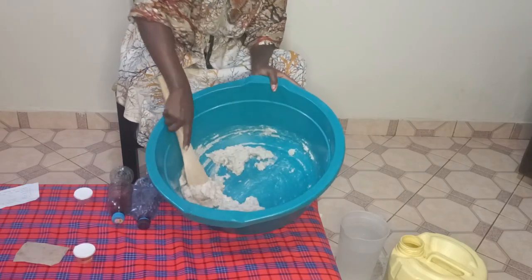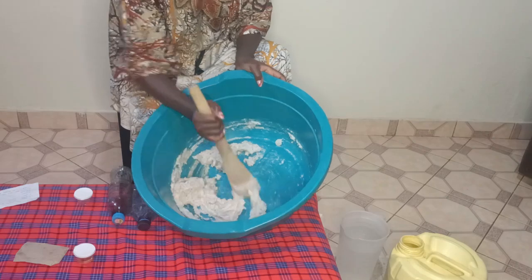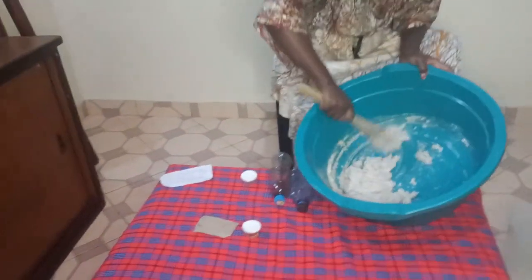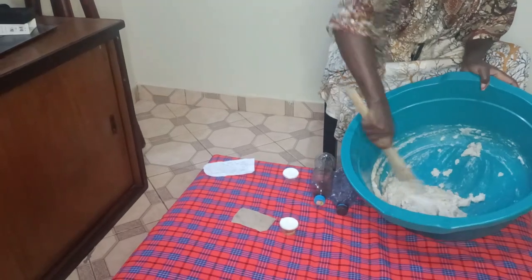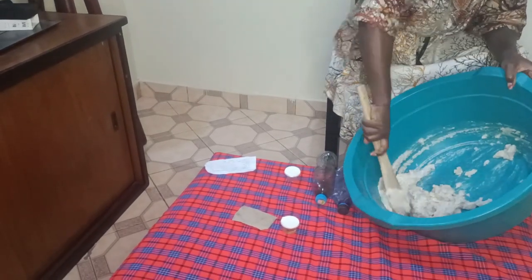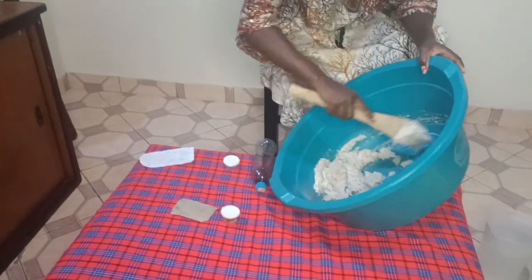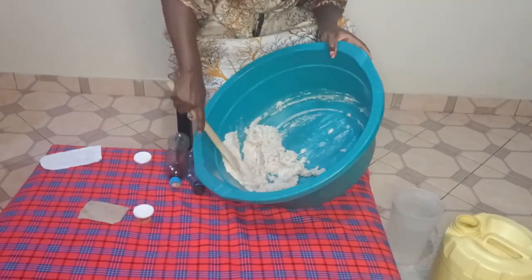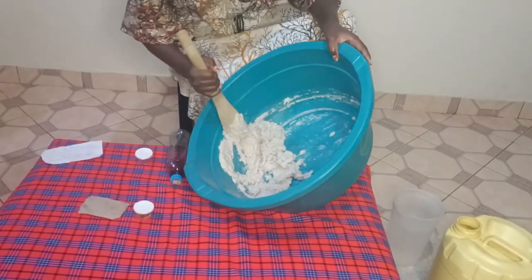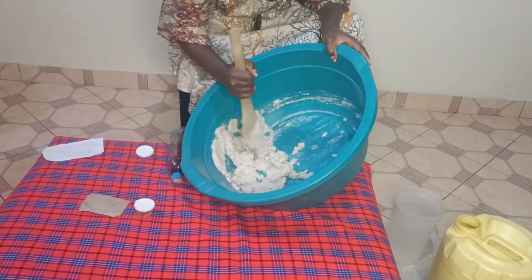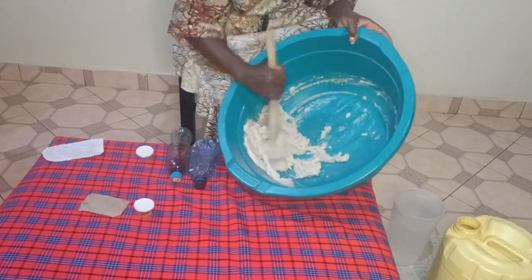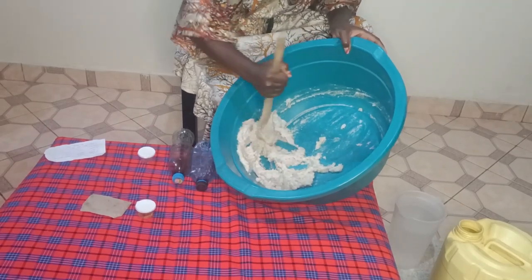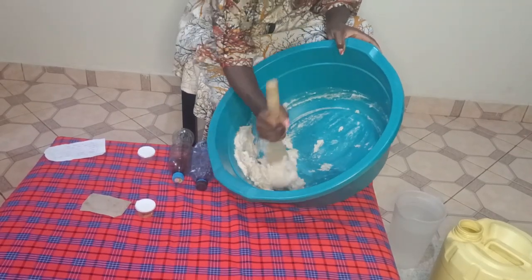It's really thick, as you can see, and it's coming along so well. I'll make sure I do it against the basin so that I don't feel any salt particles in my soap mixture.